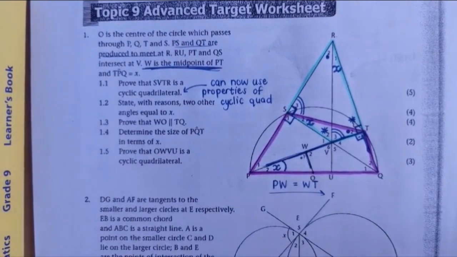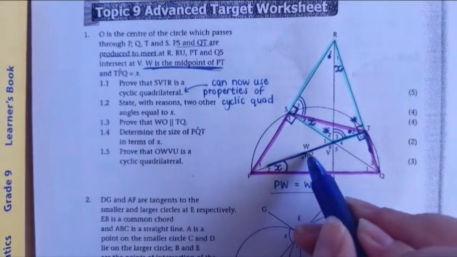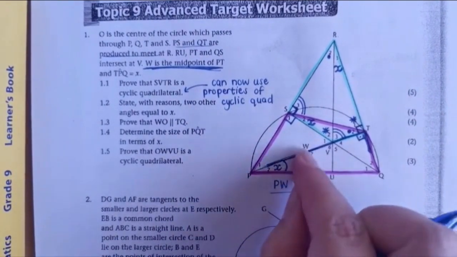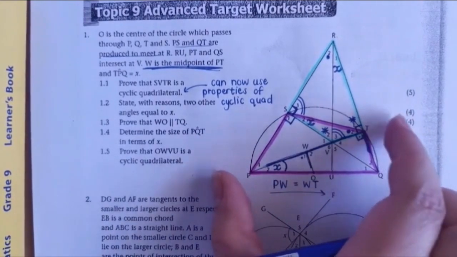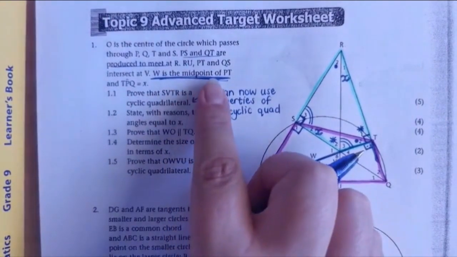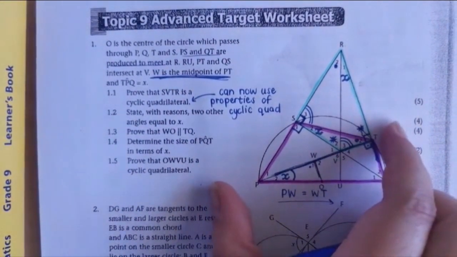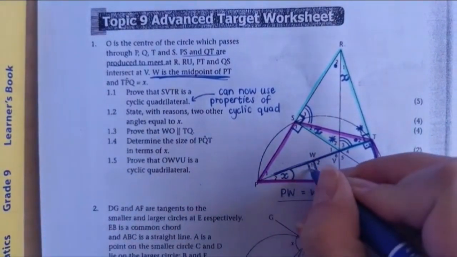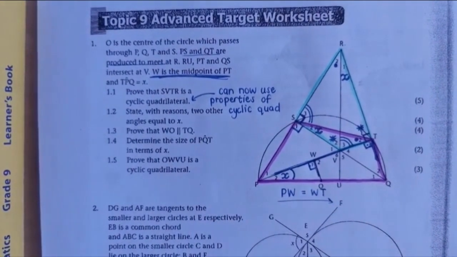If you have a line from the center of a circle that bisects a chord, which is what is happening here, because the line from the center of the circle, OW, bisects chord PT, they told us that W is the midpoint of PT. So W bisects this chord. Then this line is actually perpendicular to the chord. That is the converse of theorem 1.